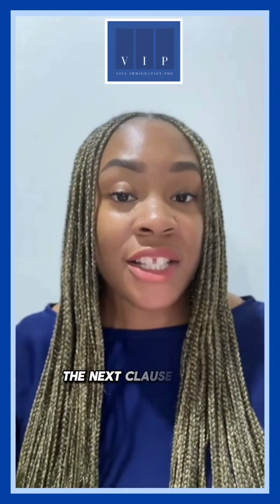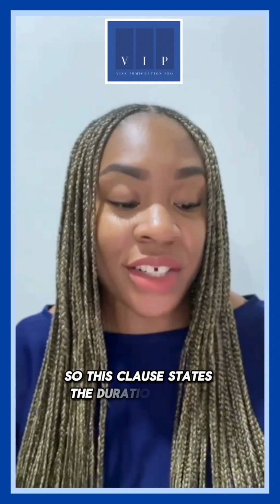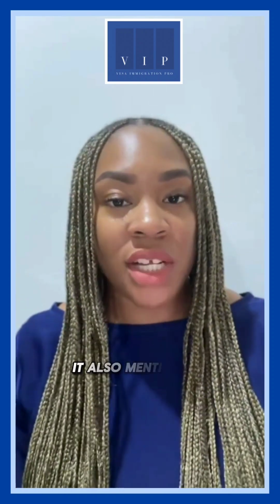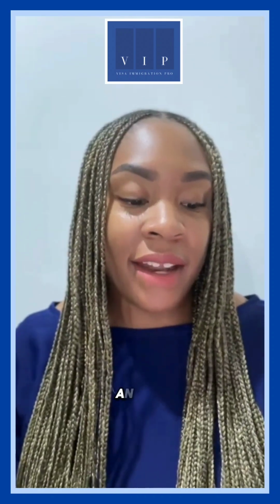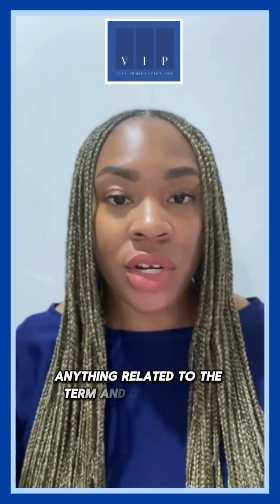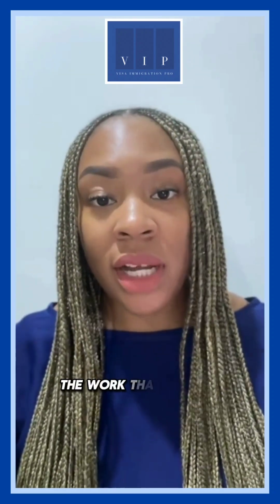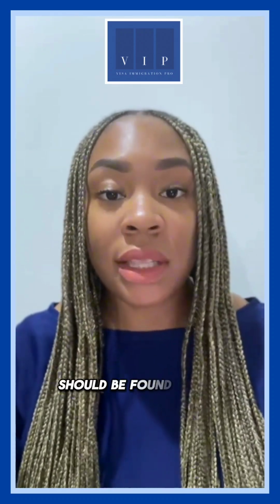The next clause is the term and termination clause. So this clause states the duration of the contract. It also mentions in what circumstances the contract can be terminated, including different things like notice periods. Anything related to the term and duration of the work that is to be done or the service that is to be contracted should be found in this clause.